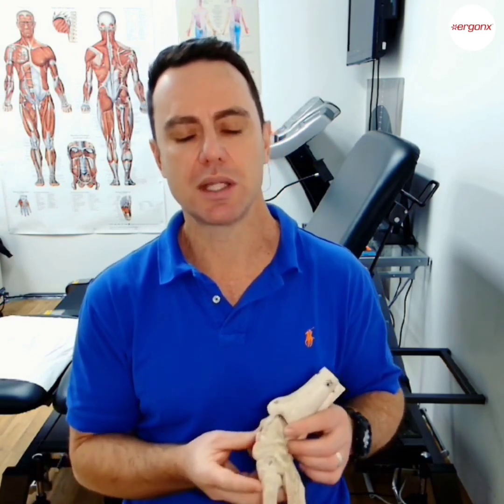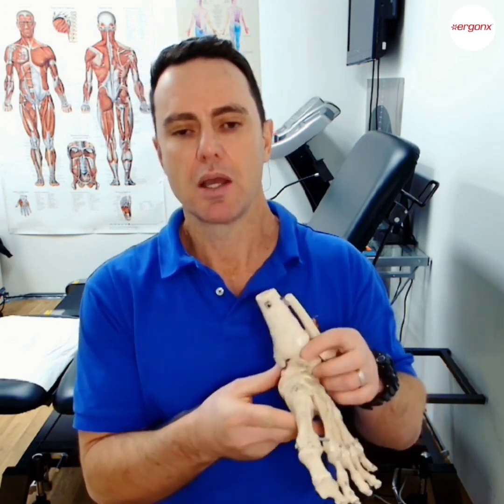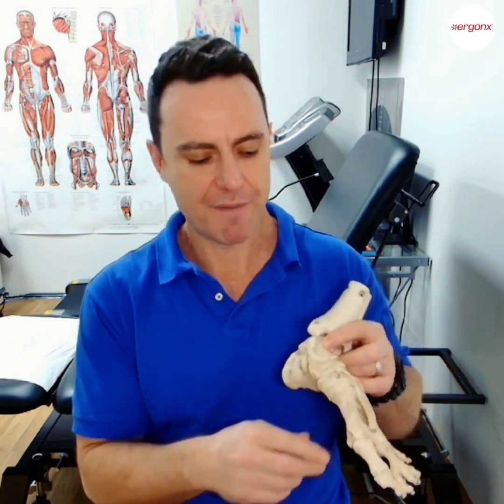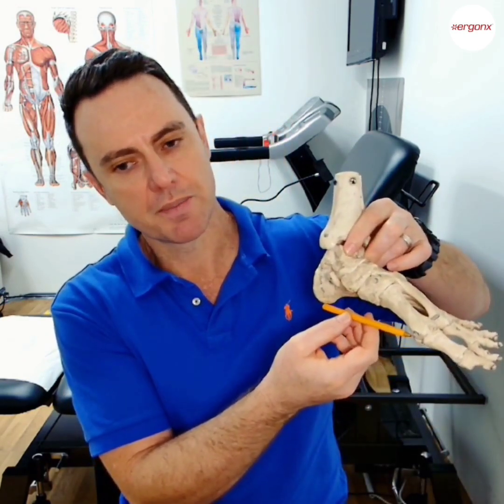fasciitis. Now, a large majority or most of these conditions are caused by when we strain a thing called the plantar fascia. So the plantar fascia is a ligament that runs from the heel to the ball of the foot like this, when we overload that ligament beyond its ability to adapt and repair itself.